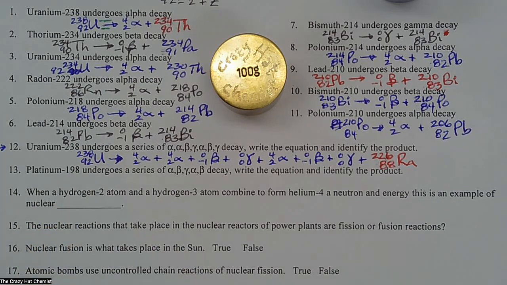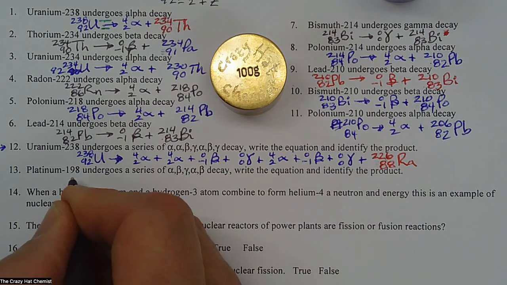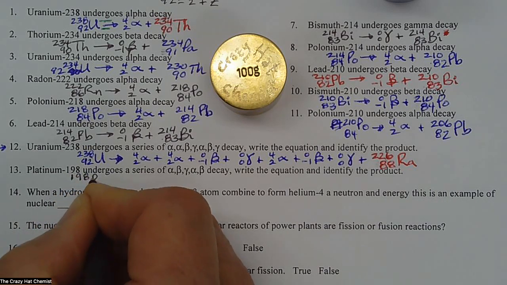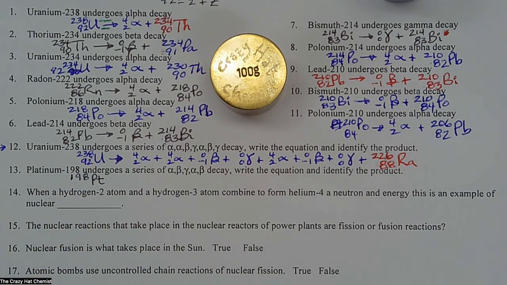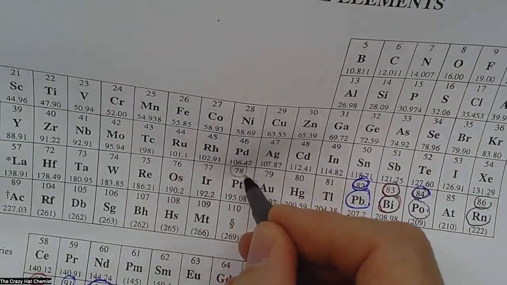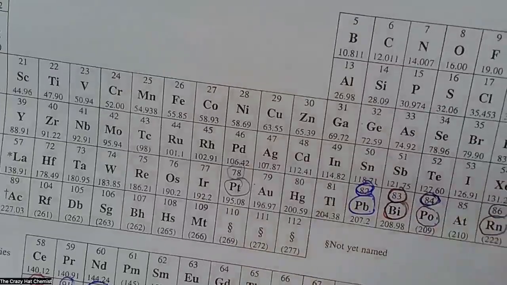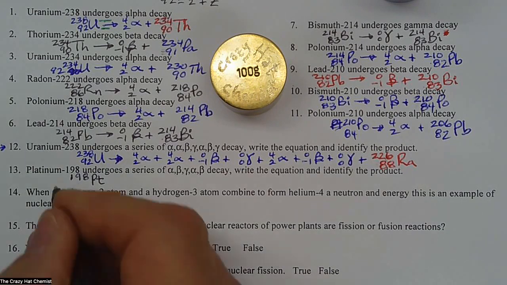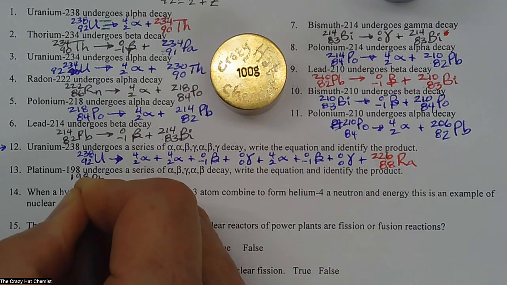It says platinum 198. So 198, that's Pt for platinum. We're going to find platinum on our periodic table, and it is atomic number 78. That is Pt. It's right next to gold. Okay, so Pt was atomic number 78. So we're going to write 78 right there.